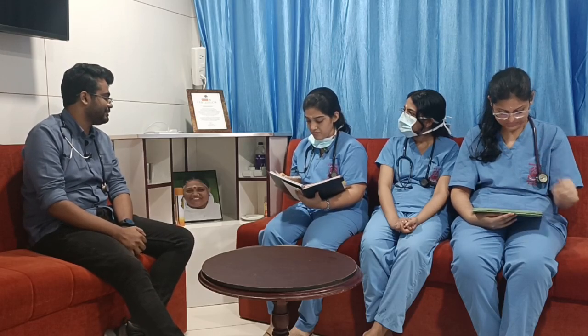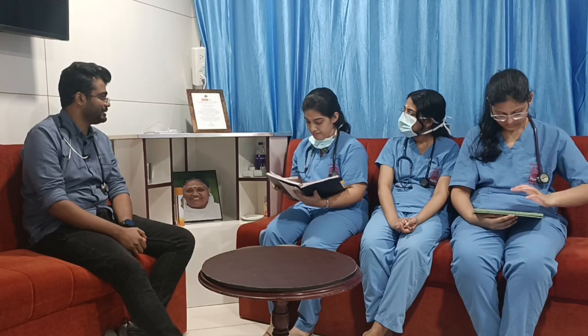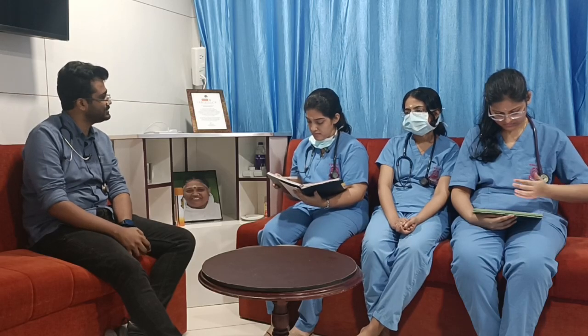How many times can you give atropine? The maximum dose is 3 mg. Between 3 to 5 minutes we can reassess, so 3 times you can give it at 3 to 5 minute intervals. So here, is the patient in a stable or unstable state?